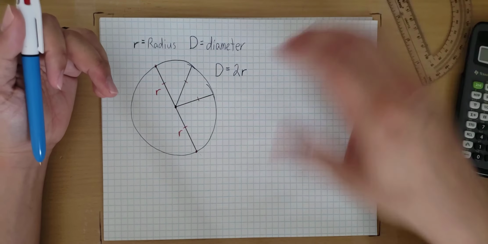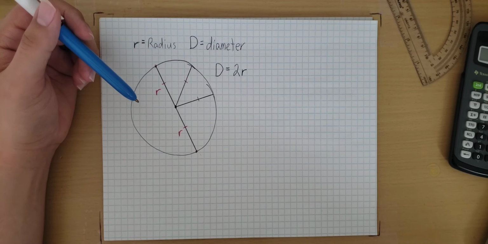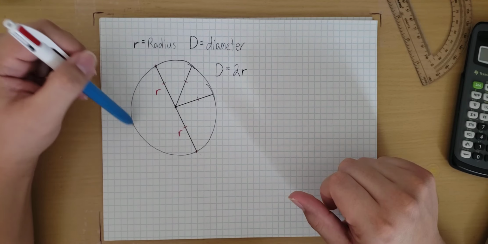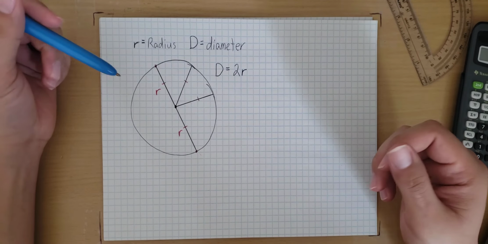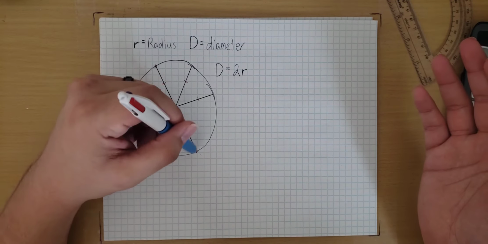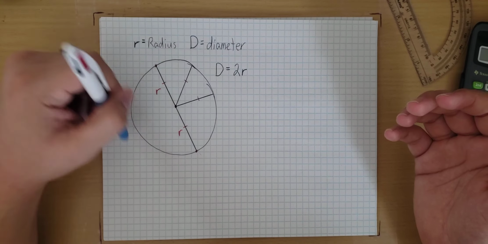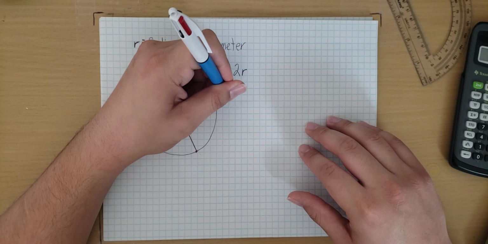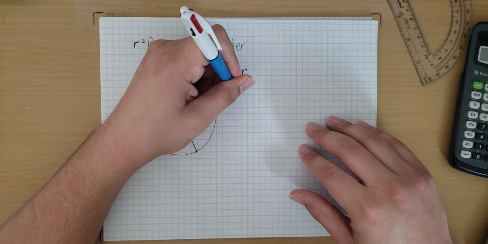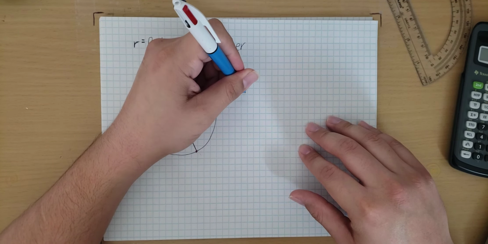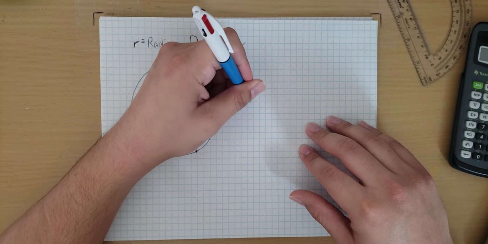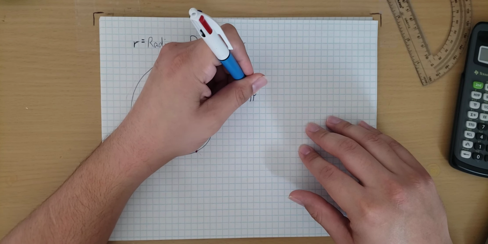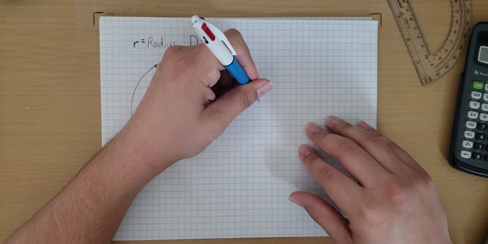Now circumference and area, that's the meat and potatoes here. So the circumference is essentially the perimeter of the circle. It's the distance around. Okay? So for circumference, we have the formula C is equal to 2 times pi times r.